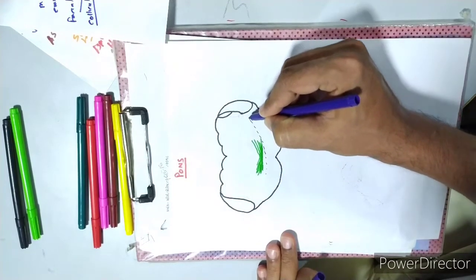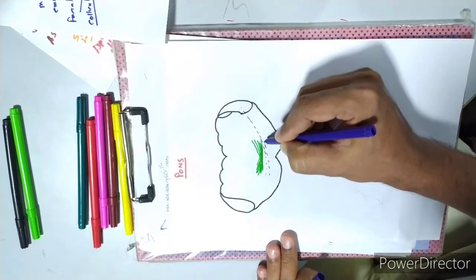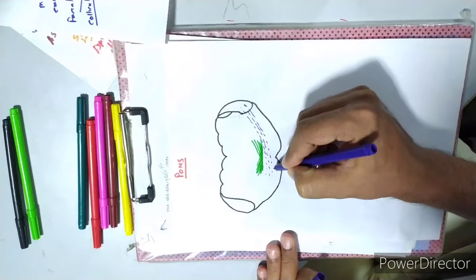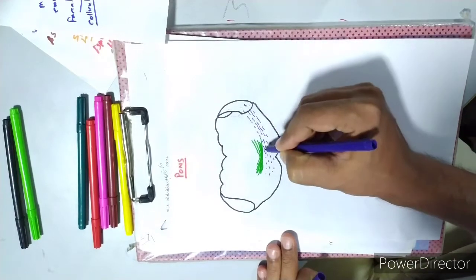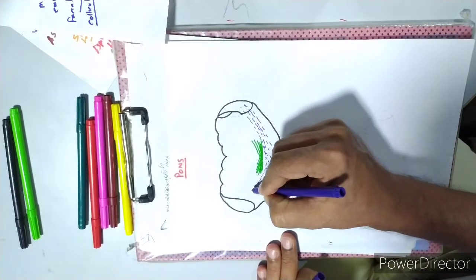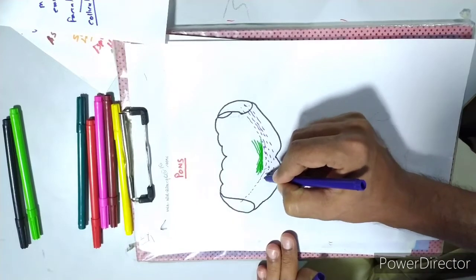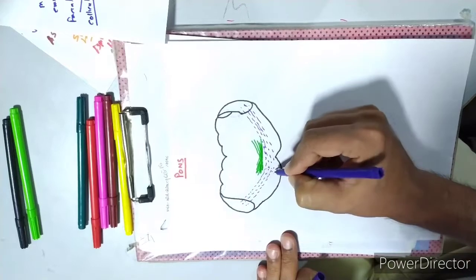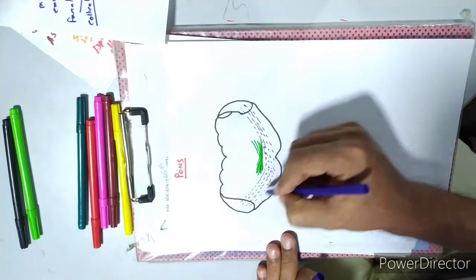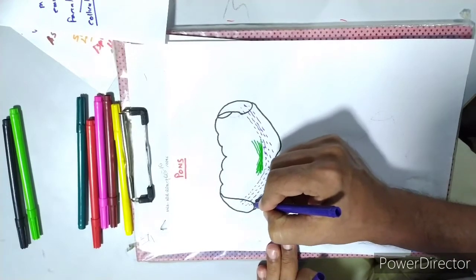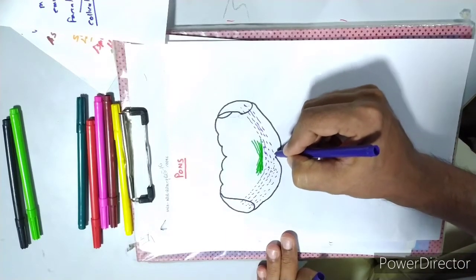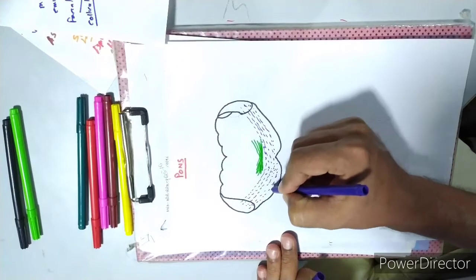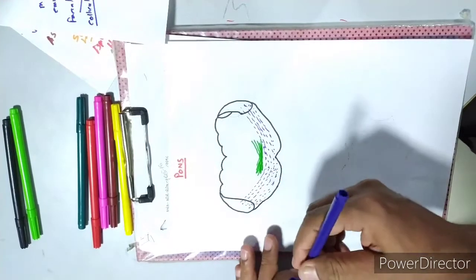These are the fibers which run towards the middle cerebellar peduncle, to the opposite side. These horizontal fibers start from the pontine nuclei, which are present in between the vertically descending fibers of the corticospinal tract.